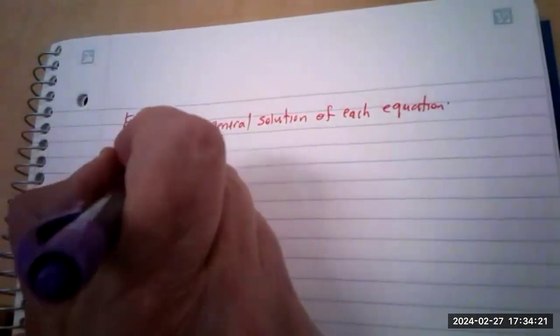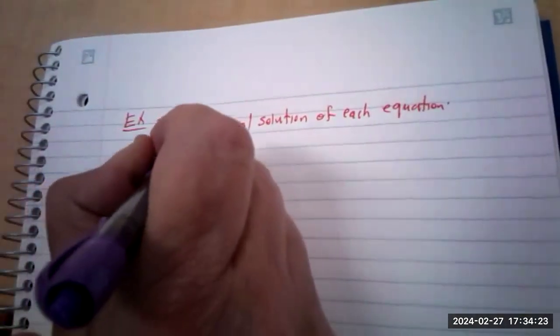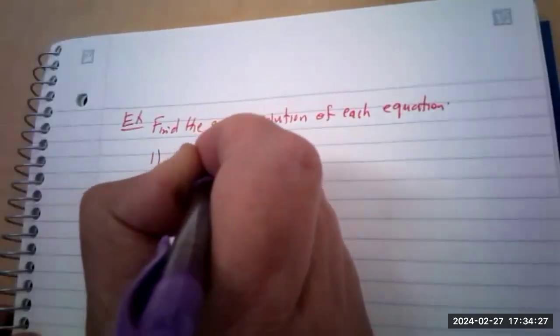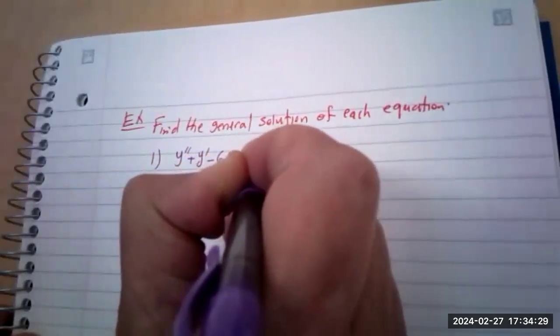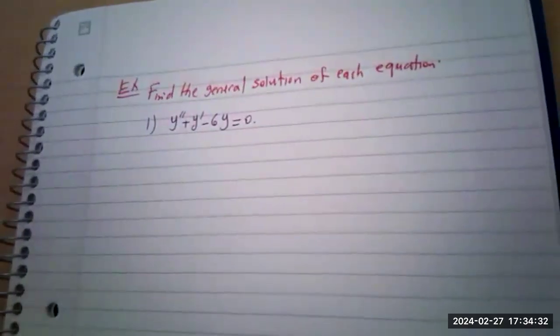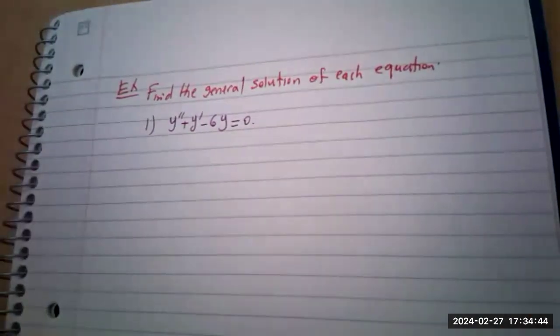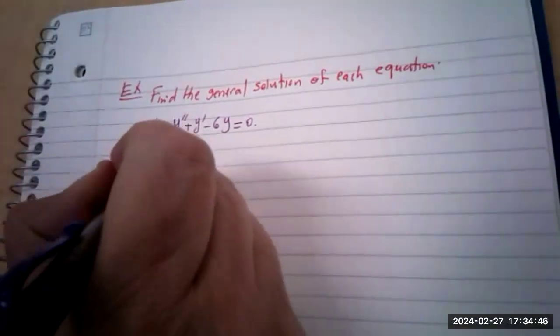First one is y double prime plus y prime minus 6y equal to 0. You see, it's a homogeneous differential equation of second order with constant coefficients. So make the characteristic equation right away. Are you ready? Solution. What's the characteristic equation for this one?